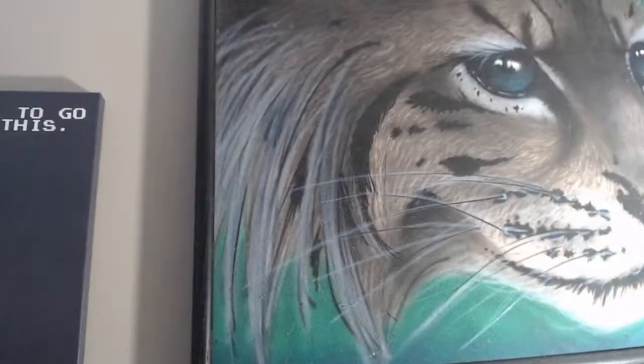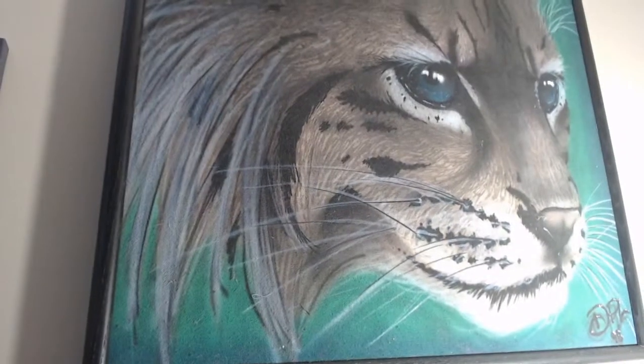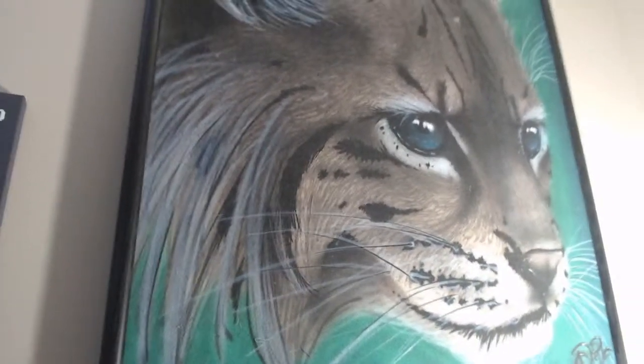And Aaron wants to know what happened to my cat painting. Do you mean my bobcat? You mean that one? It's still there. So that is a fact about my life. That's a painting made by my best friend from high school. It's airbrushed.